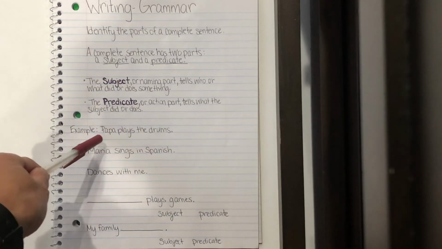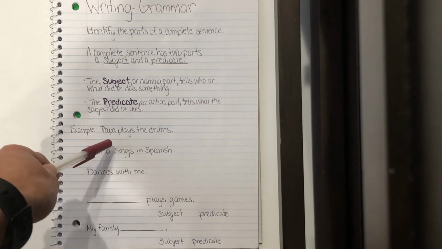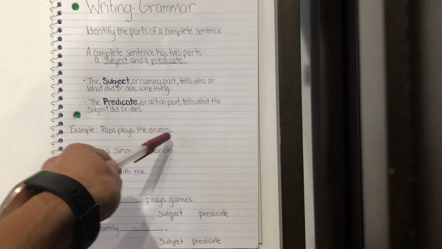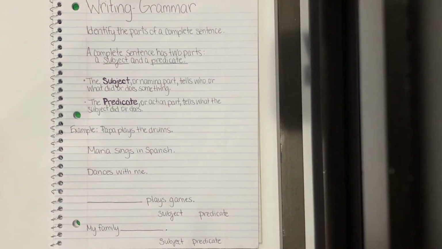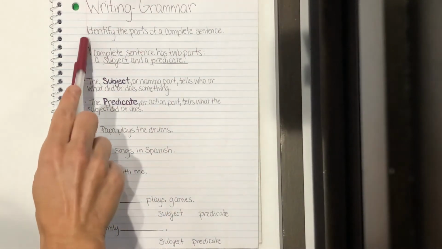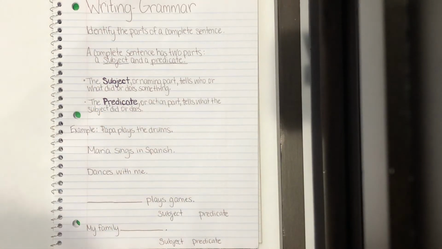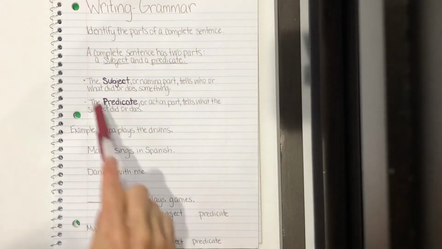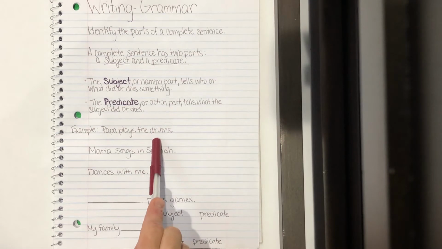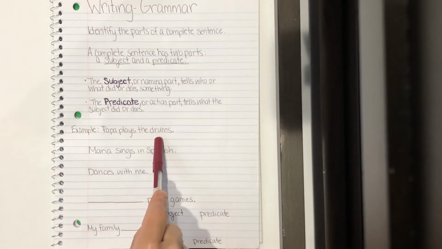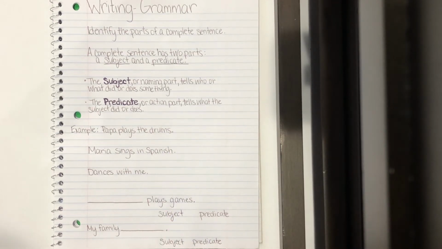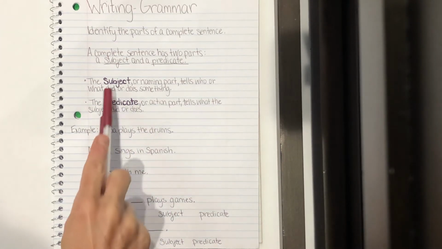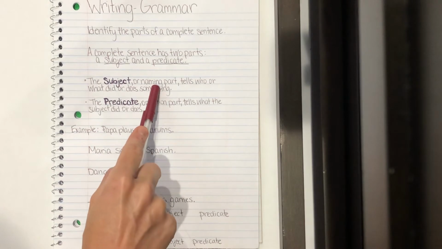Let's look at an example sentence. Papa plays the drums. So, in order for me to identify whether this simple sentence is a complete sentence, I'm going to ask myself a thinking question. What is the subject or naming part?